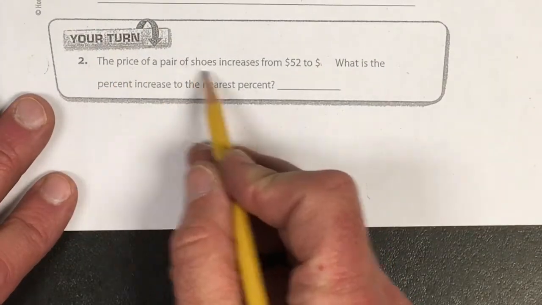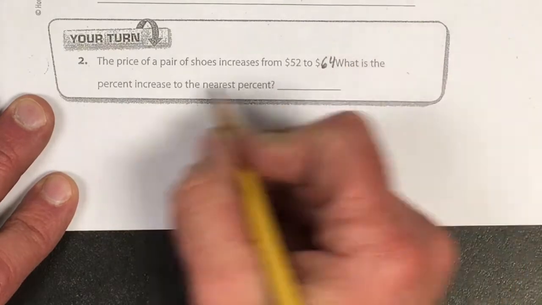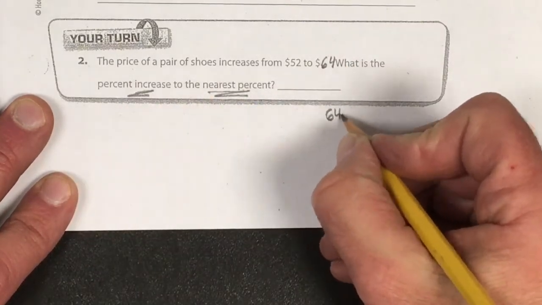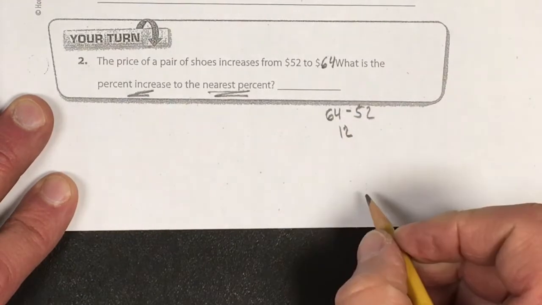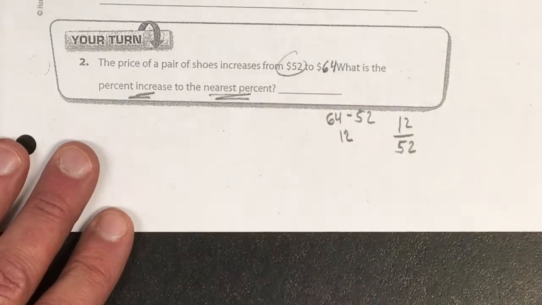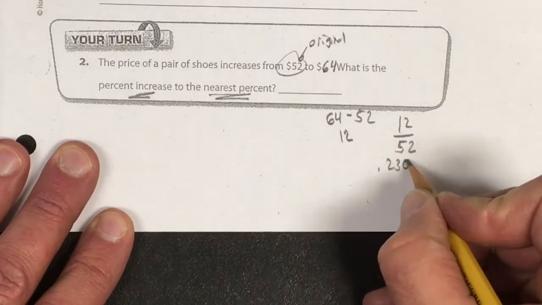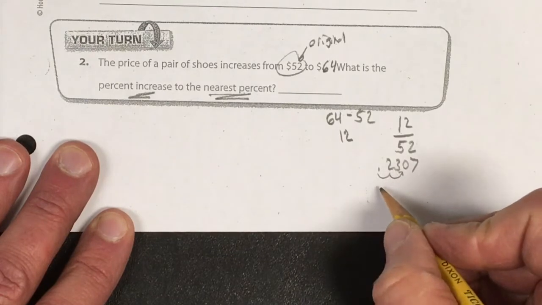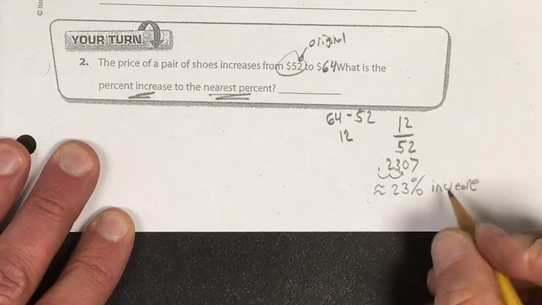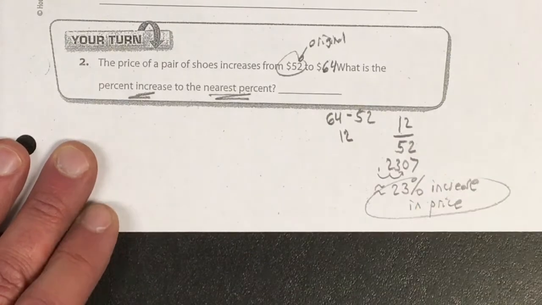In the next example, we're looking at the price of a pair of shoes. It went from $52 to $64. Let's find the percent of increase. So you subtract to find out it's a $12 increase. Take the 12 divided by the original cost, which is $52. You get your decimal, move the decimal point to make it a percent, round it off, and this time we're going to round off to the nearest whole percent, 23% increase in price.